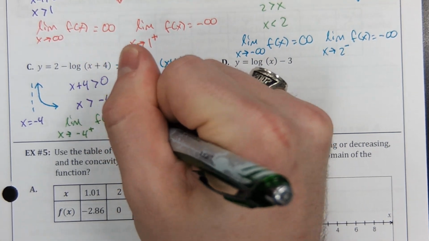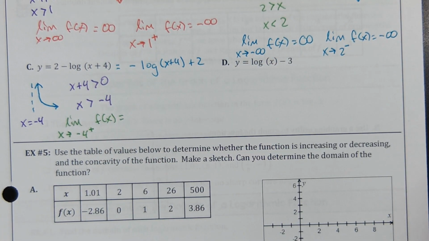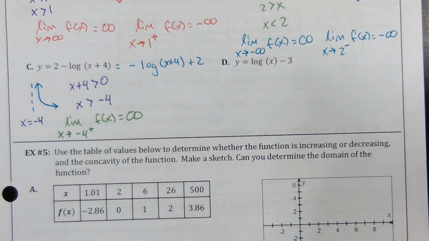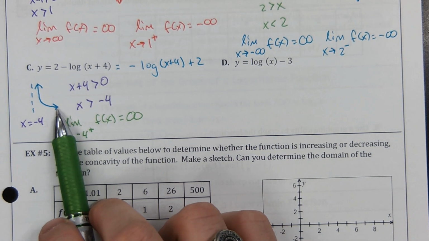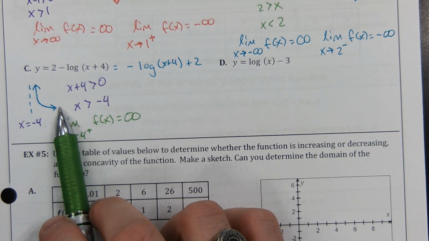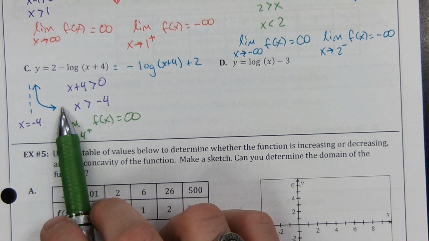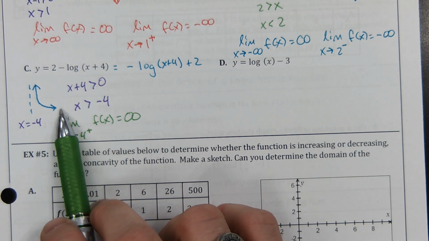And at the asymptote, the closer I get to it, the faster my graph is going to skyrocket up to positive infinity. And the right end behavior, well, we've already said it. It goes down and to the right. So as it goes down, it's going to crash down towards negative infinity. It gets there really, really slowly because logarithms are slow.